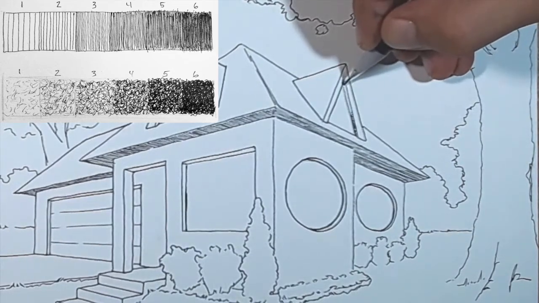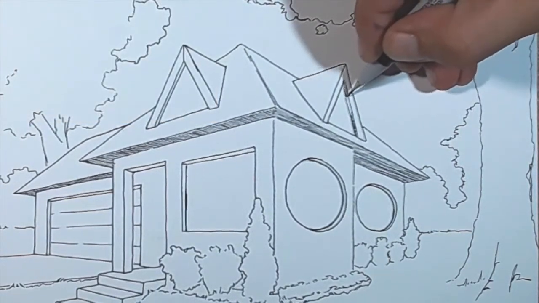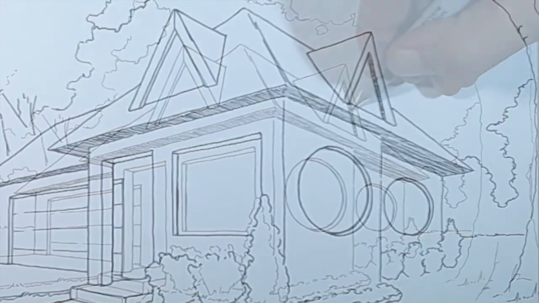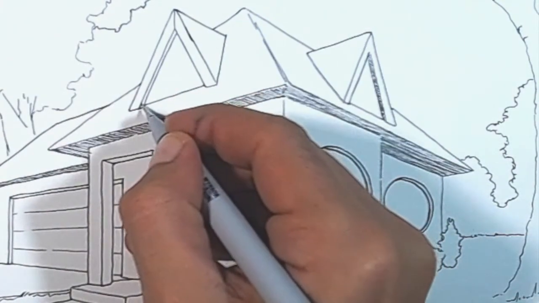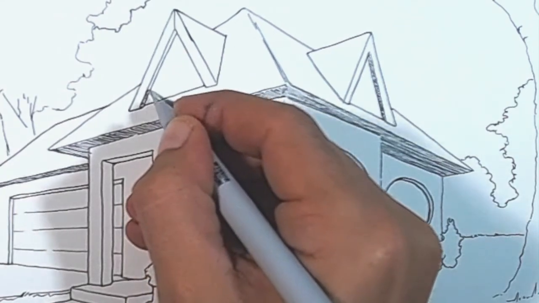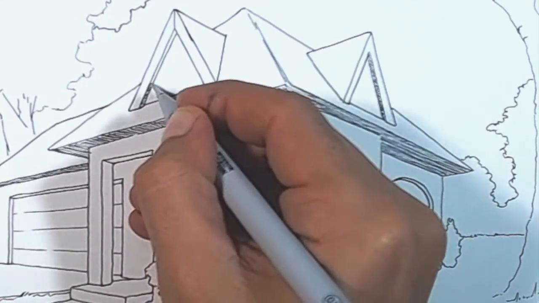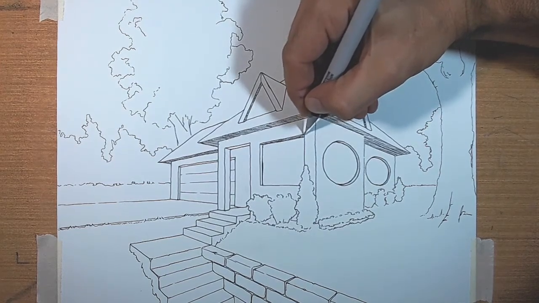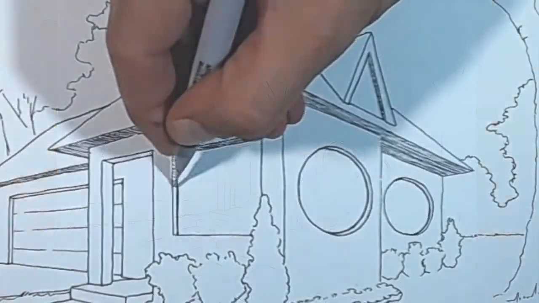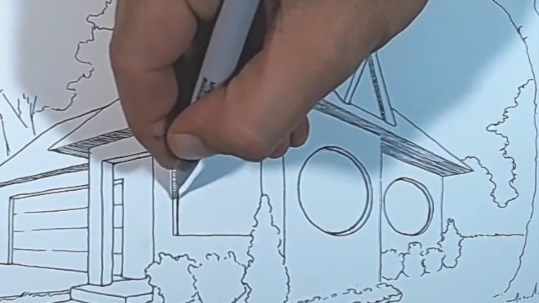The lighting on this drawing is from the left and from above. So all of the planes that face the left or face the sky will be tints from our value scale, and the planes that face down, like under the eave of our house, or planes that face towards the right will be made of shades.